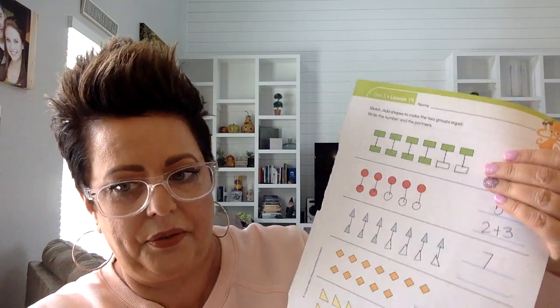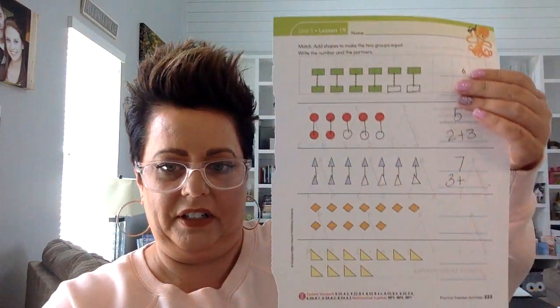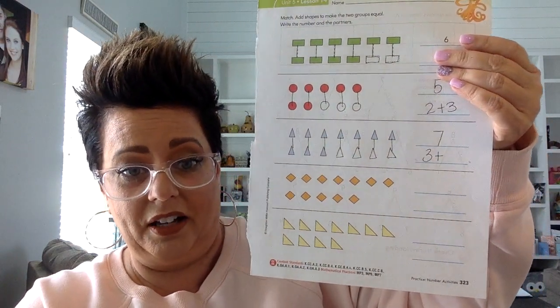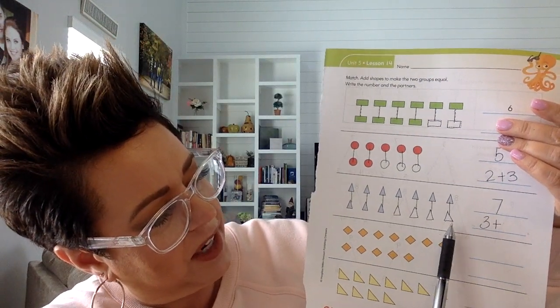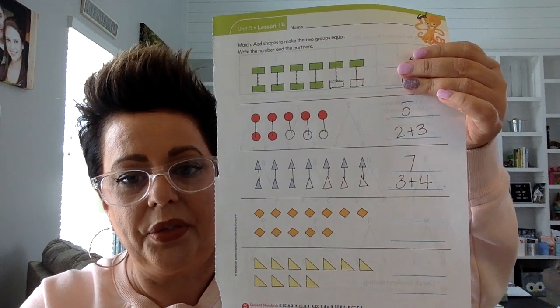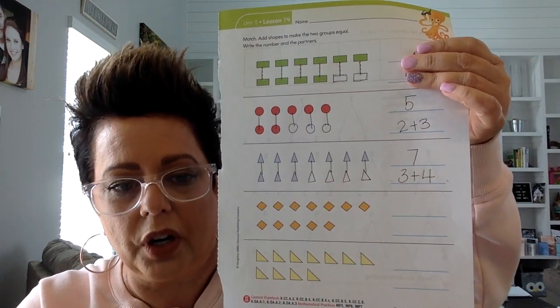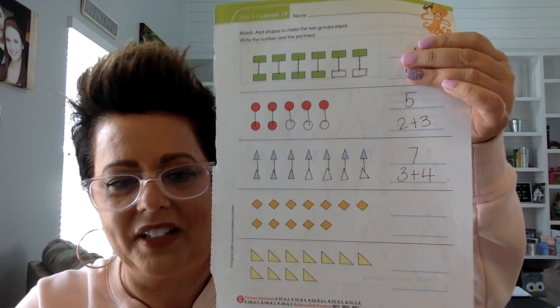We started with 3. 3 is one of the numbers that we use to make 7. How many triangles did we have to draw? We drew 1, 2, 3, 4. So 4 is the other number in that partner. So we know that 3 plus 4 equals 7.